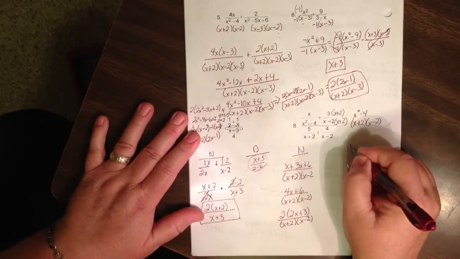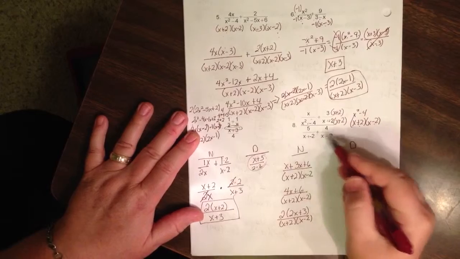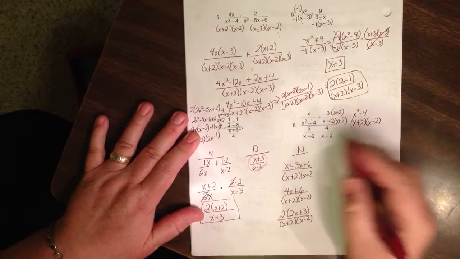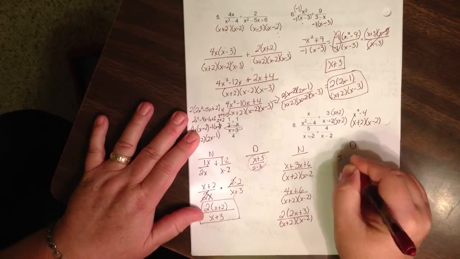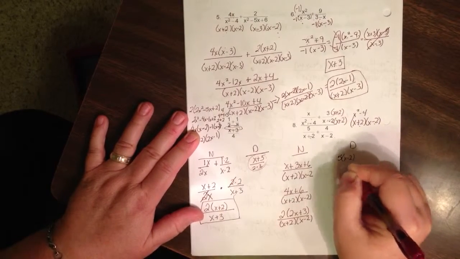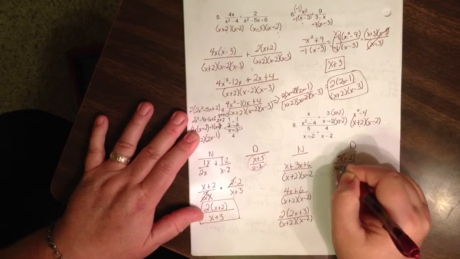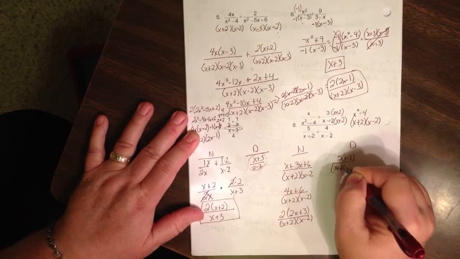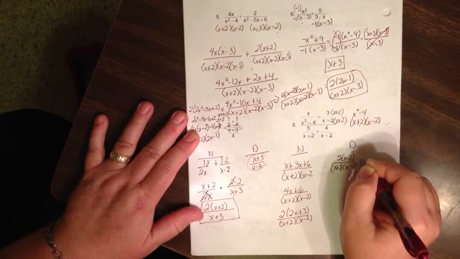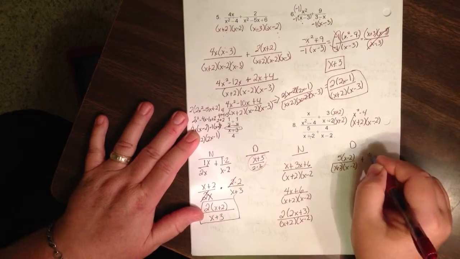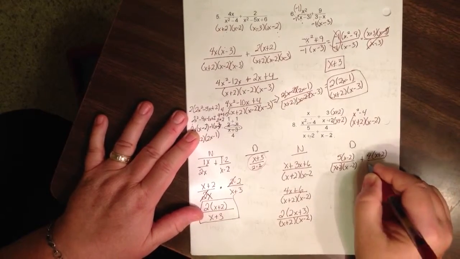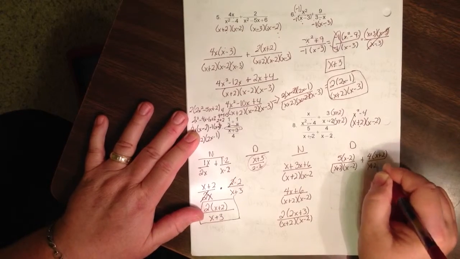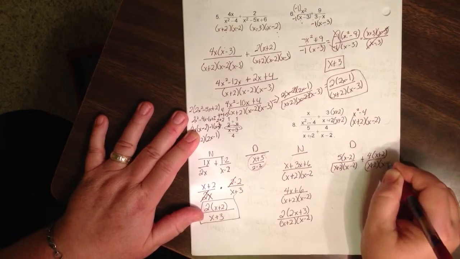So now I'm going to look at my denominator. x plus 2, x minus 2. Each side needs the other's factor. So we're going to have 5 times x minus 2 over x plus 2, x minus 2, and then we're going to add 4 times x plus 2 over x plus 2, x minus 2.